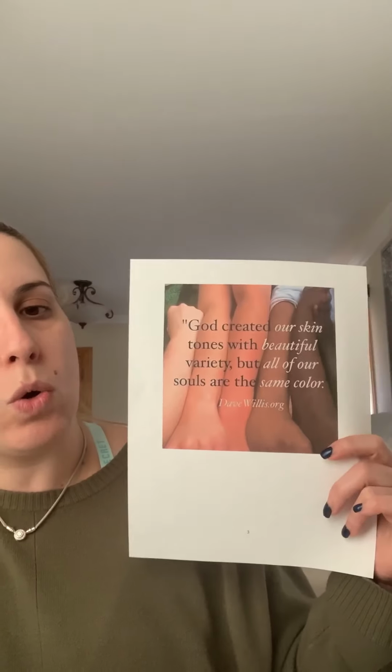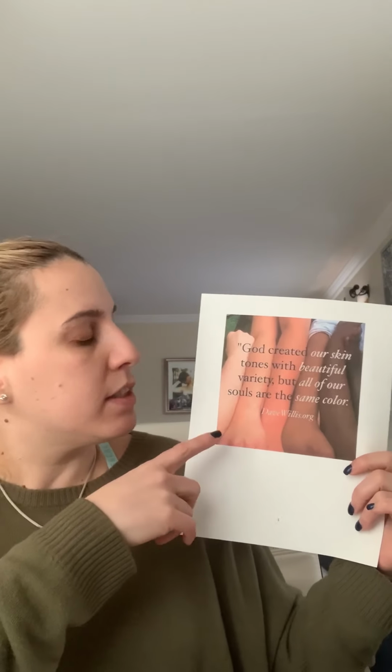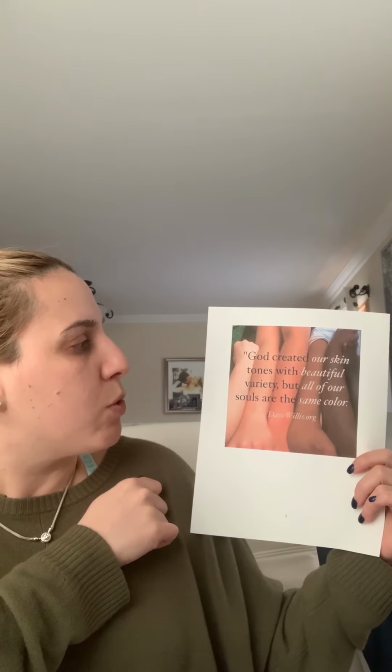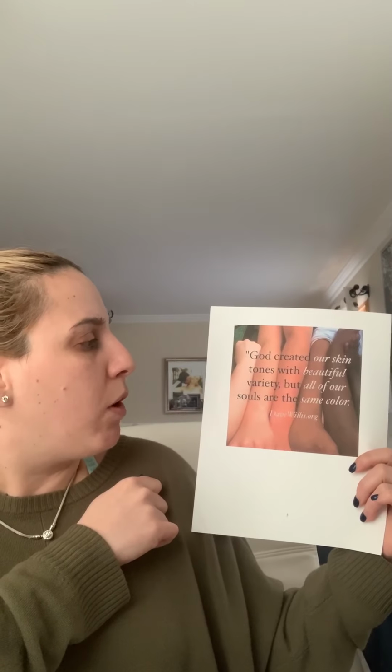And the last thing I'm going to do, other than put on the Sesame Street song again, is hold up posters and show the kids, especially for those who are visual learners and need visual stimuli to help them learn. I found this poster that really ties in: God created our skin tones with beautiful variety, but all of our souls are the same color. And that's what I want students to remember, that even though we all might look different, we're all part of the same universe.